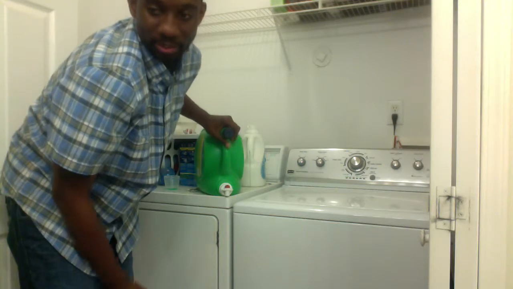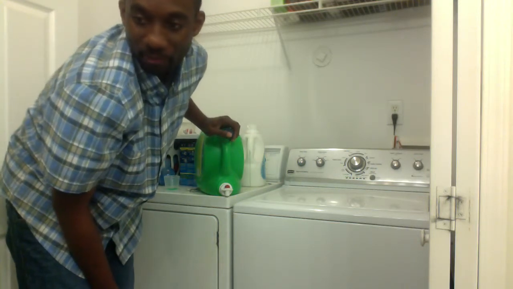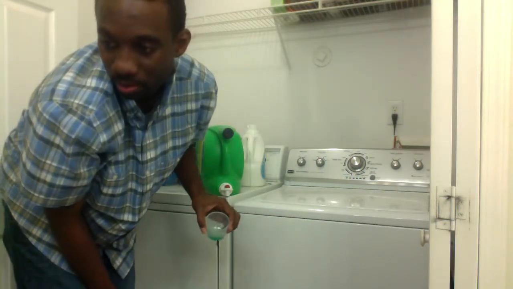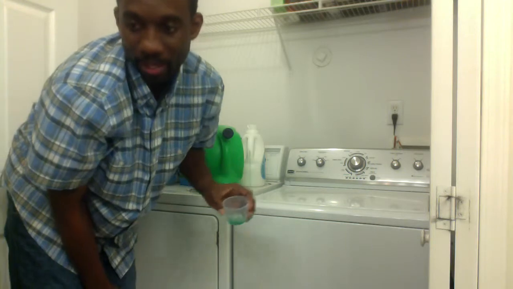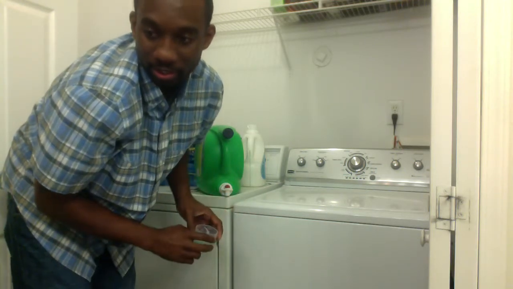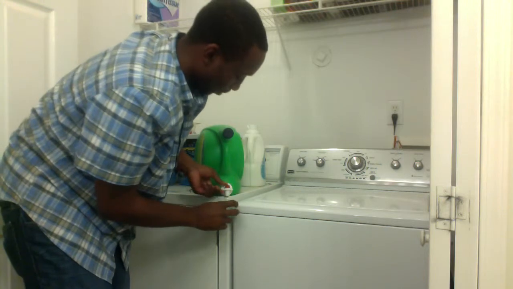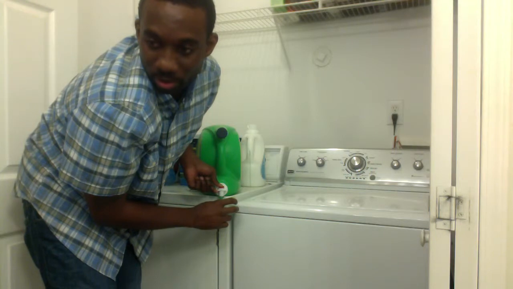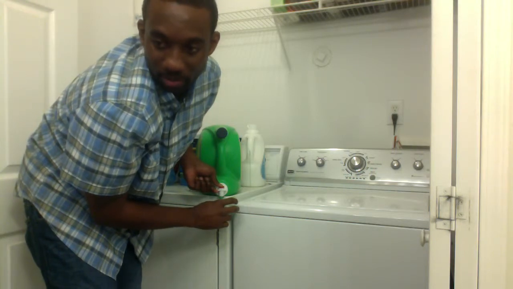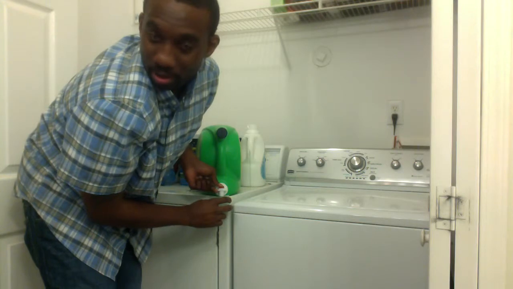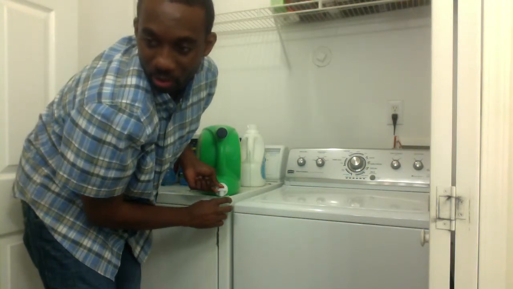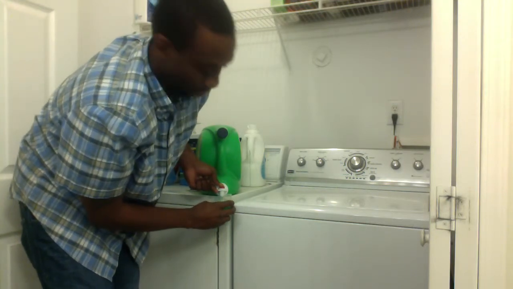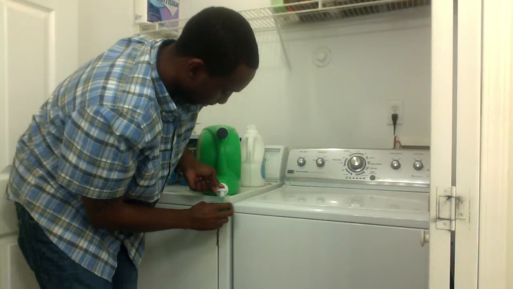Action 3, open container. Action 4, use container cap to measure desired load size. Action 5, pour detergent into measuring cap. Decision 9, if small load, pour detergent up to the first line of measuring cup. I don't have that. If medium load, pour detergent up to the second line, which I have, and I'm doing that for the sake of time.